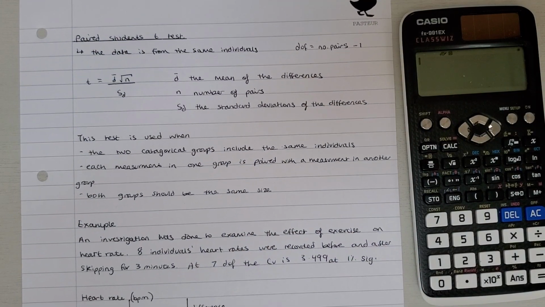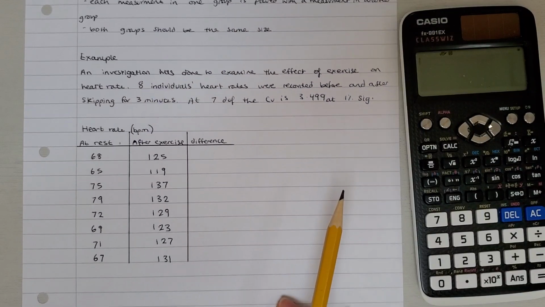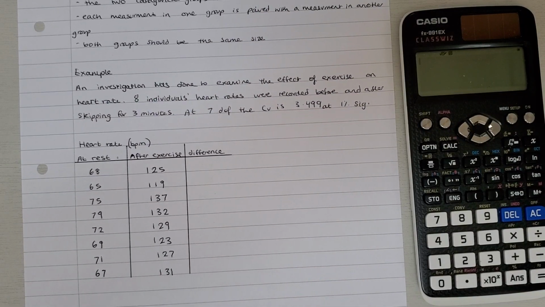This test is used when the two categorical groups include the same individuals, as mentioned before. Each measurement in one group is paired with a measurement in another group, and both groups should be the same size. If we do this example, an investigation was done to examine the effect of exercise on heart rate. 8 individuals' heart rates were recorded before and after skipping for 3 minutes.